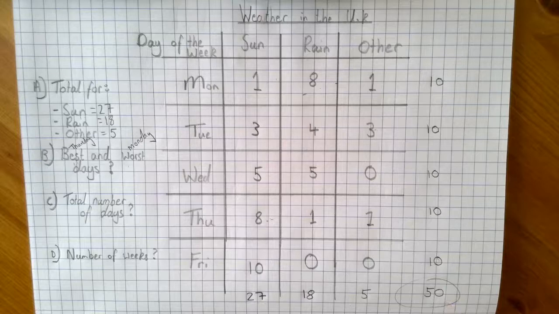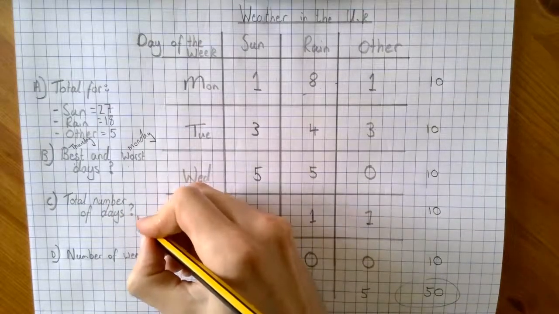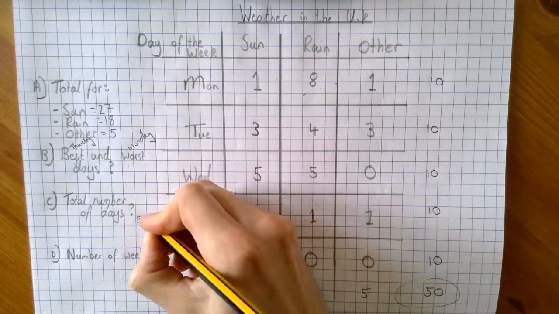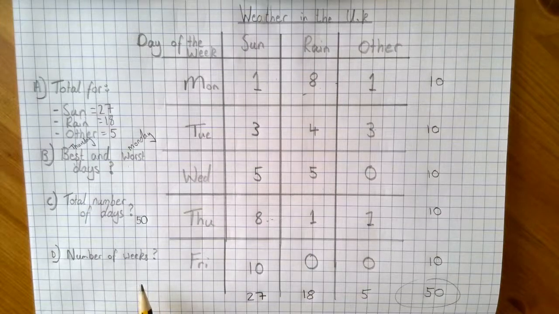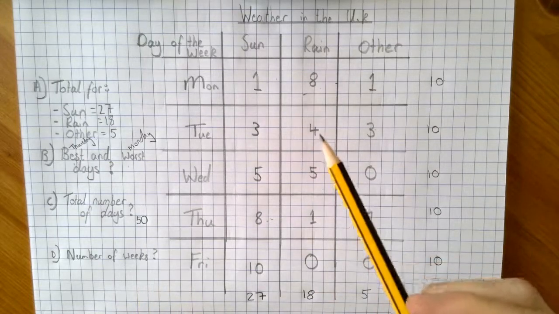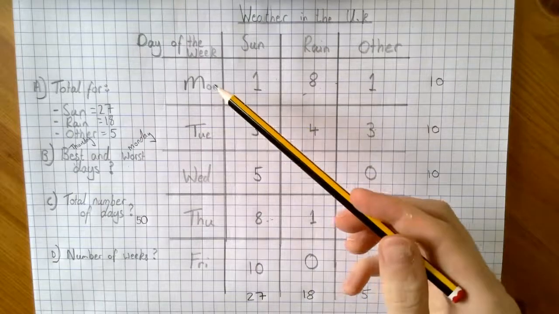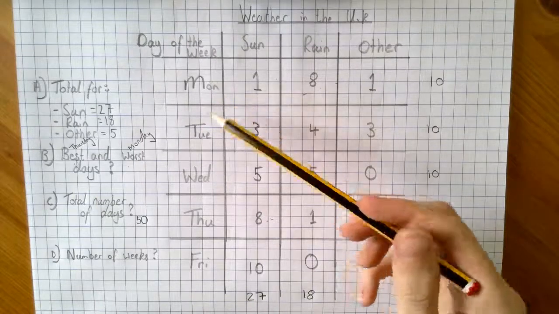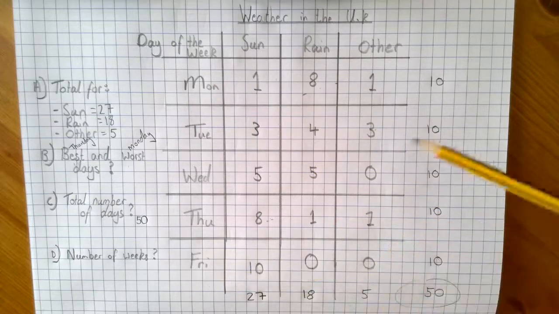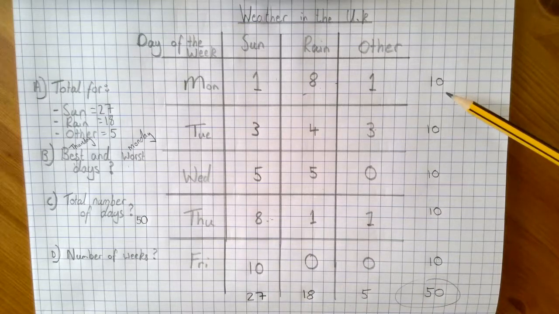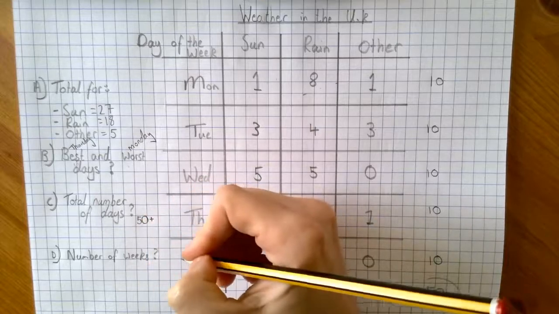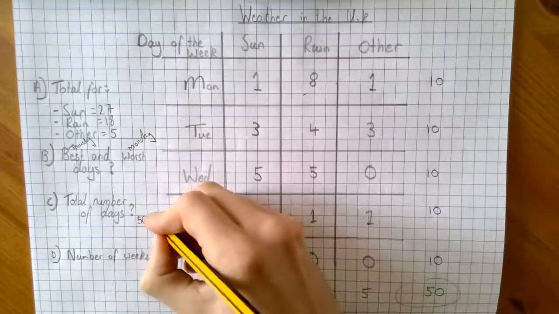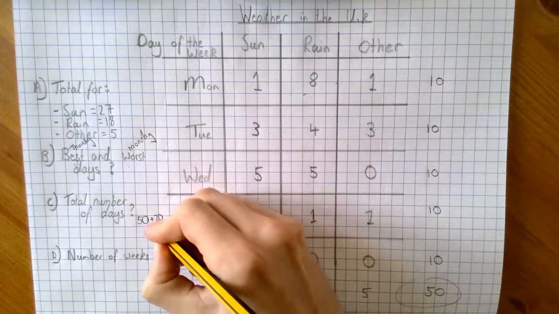Total number of days. Well, this table documents 50 days. And it brings us to our trick question. The total number of weeks. Now, we should know a week is 7 days. However, I've only documented Monday through to Friday. 10 in each. So really, we should have another 20 to add for that number, because there would have been 10 Saturdays, 10 Sundays, which gives us a grand total of 70.